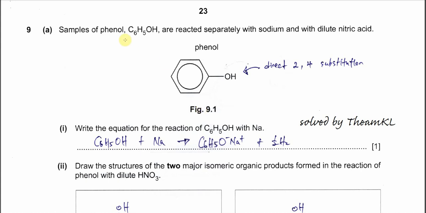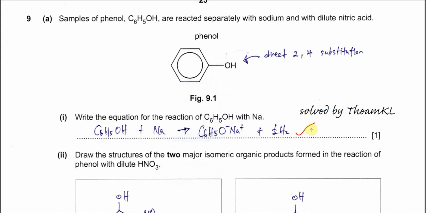Question 9a. Samples of phenols are reacted separately with sodium and dilute nitric acid. So we know that phenol is a weak acid which can react with sodium hydroxide and sodium metal. Therefore, when phenol, acting as a weak acid, reacts with sodium, it will produce sodium phenoxide and hydrogen gas. Right, so this is a balanced equation.